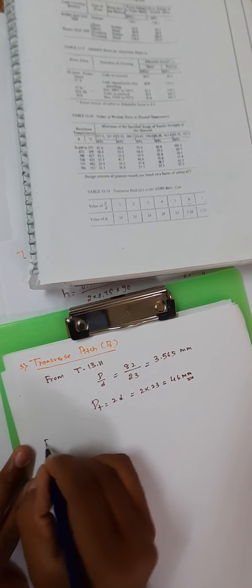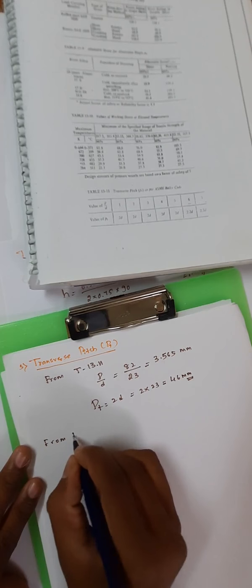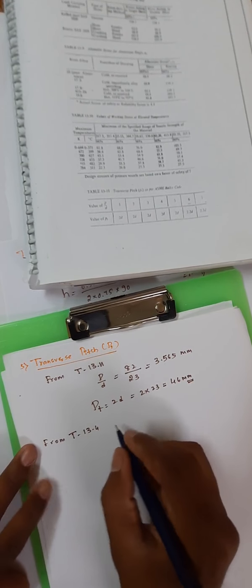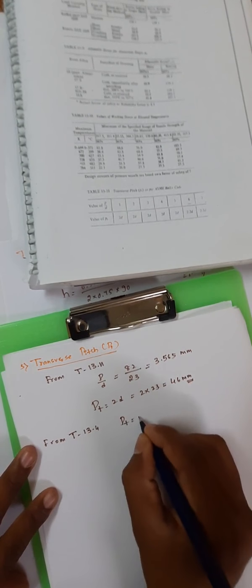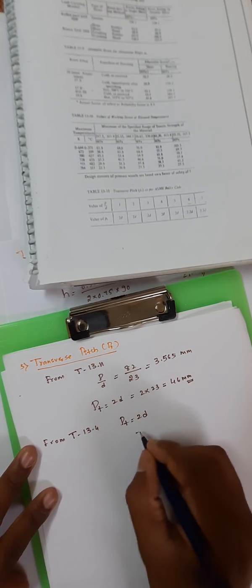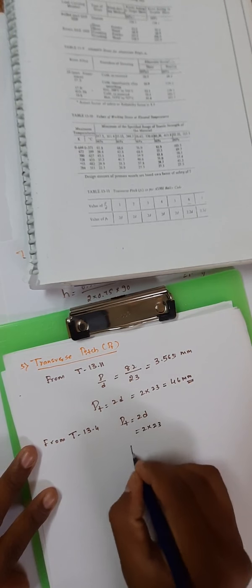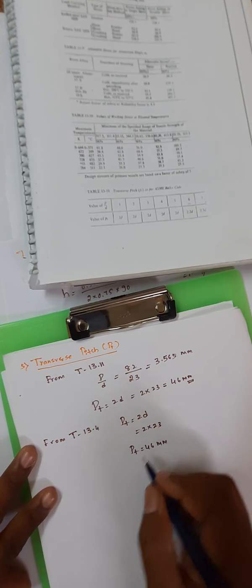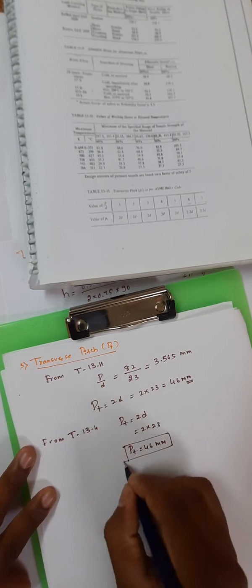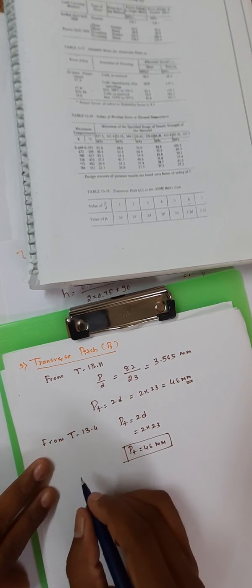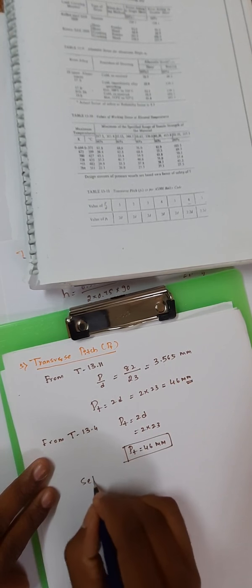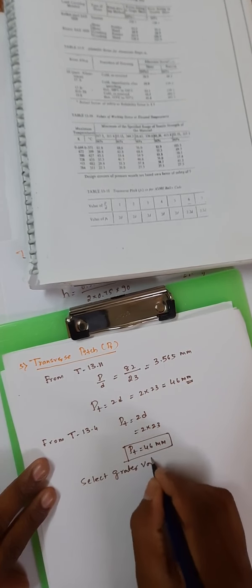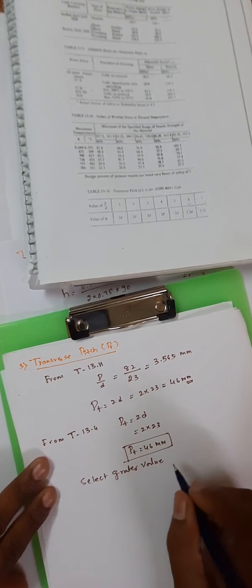Also from table 13.14 for the selected joint, PT is equal to 2D. So same thing, 2 into 23, PT will get 46 mm. So here whatever the value it may be, always you need to select the greater value in transverse pitch.